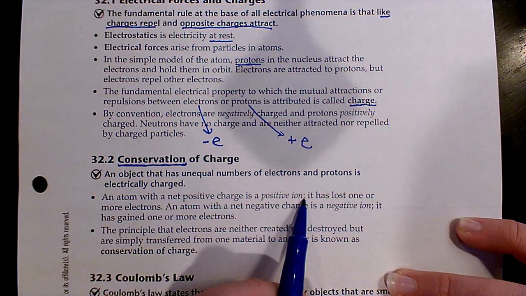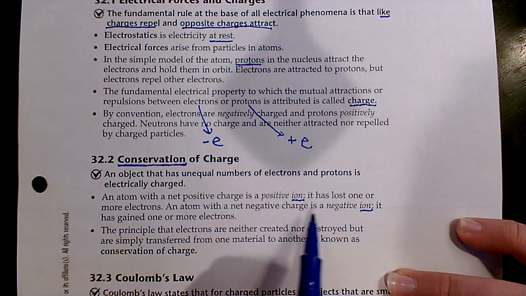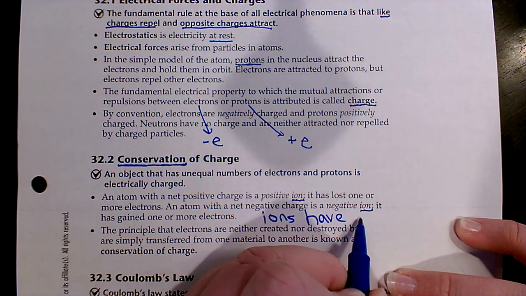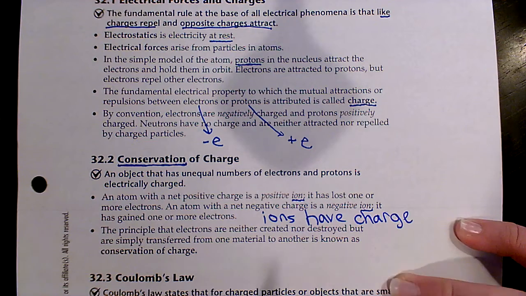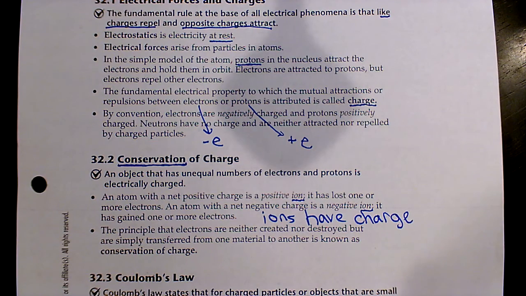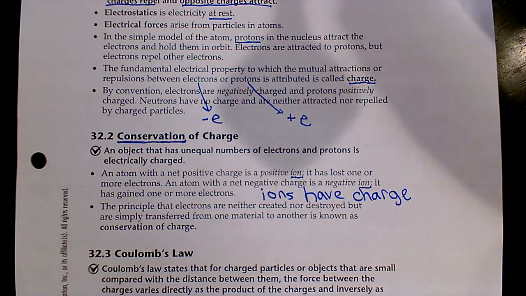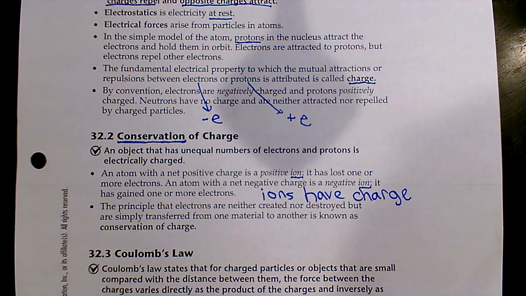Ions are a word we use for anything that has charge. If something has more protons than electrons, it'll have a positive charge. If it has more electrons than protons, it will have a negative charge.